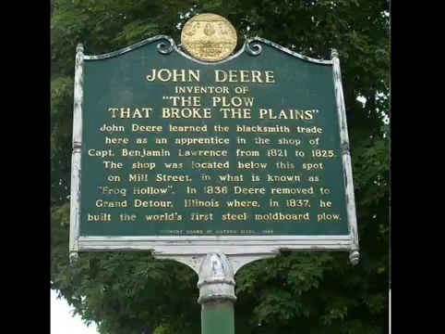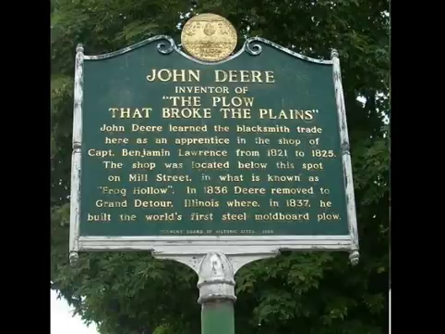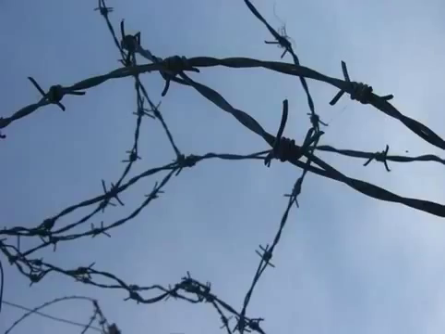This guy here, his last name is Deere, first name John, who of course is famous for his various products that he produces still today. Of course, he's long gone, but his name is still attached to the company. But here we see a sign that indicates the plow that broke the plains.